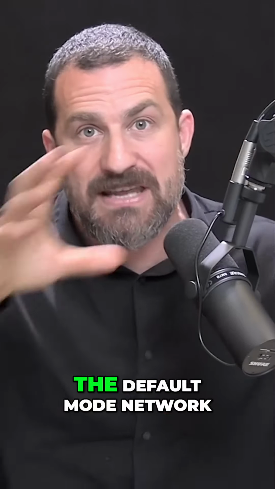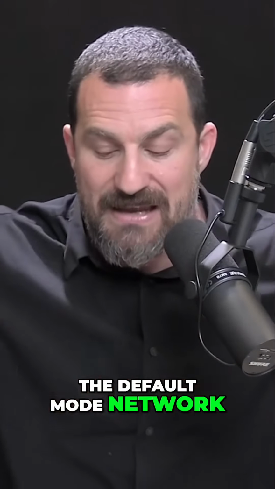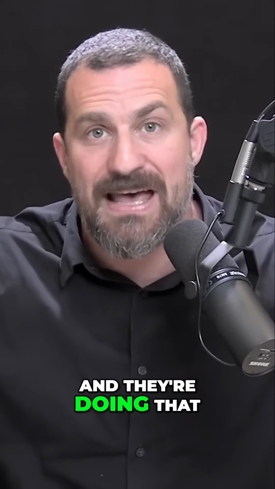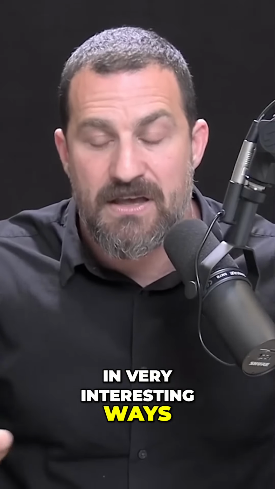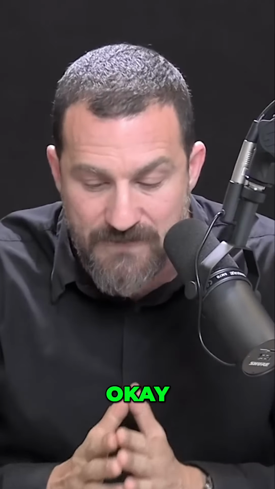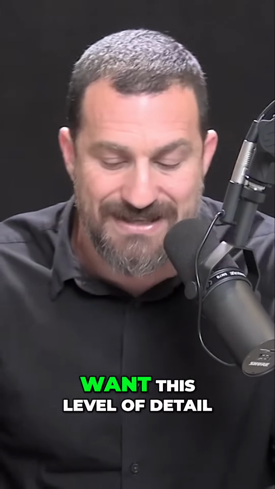However, the default mode network and these task networks are communicating with one another, and they're doing that in very interesting ways. So first, I want to describe how these two sets of brain areas, the default mode network and the task networks, normally interact. Okay? So a little bit of naming here. Again, feel free to ignore it if you don't want this level of detail.